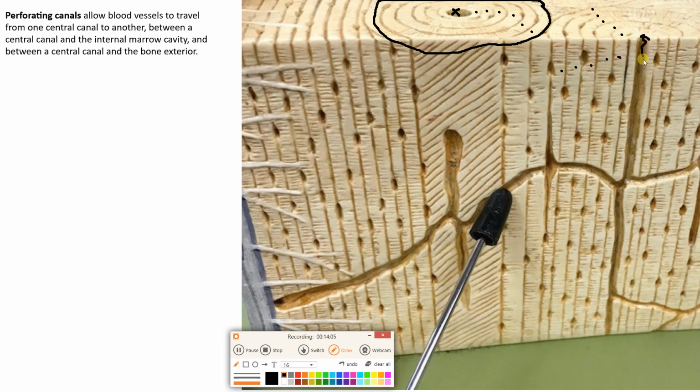This is my central canal right here. It would have blood vessels. Notice that my central canal right here is connected to another central canal over here by some passageways running transversely. This is called a perforating canal. Perforating canals also run to the exterior to provide an avenue for blood vessels to get in. So perforating canals are next to perforating fibers here.